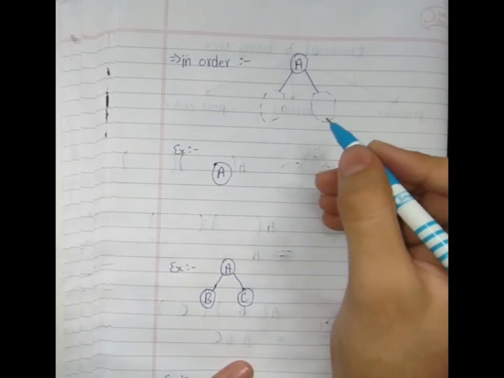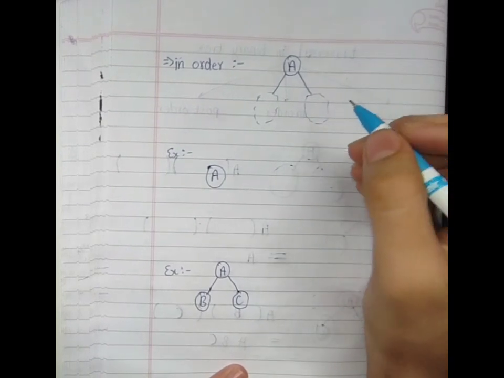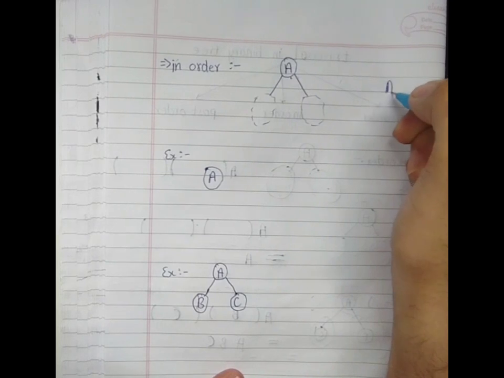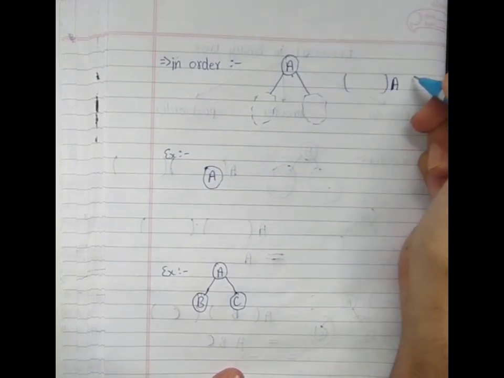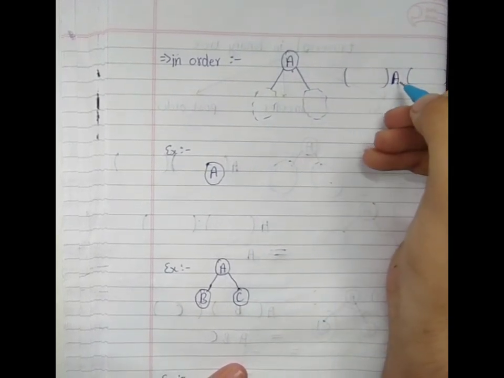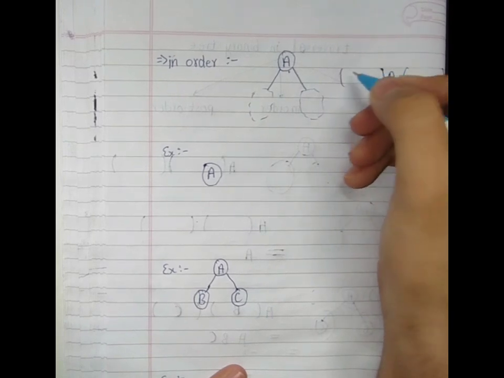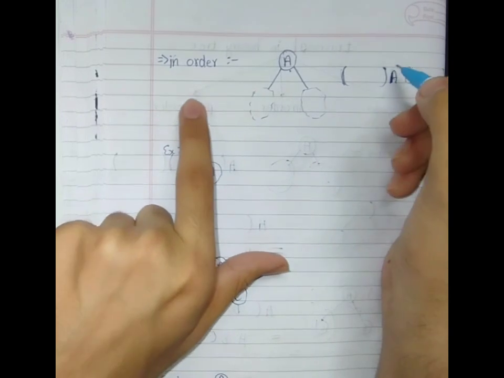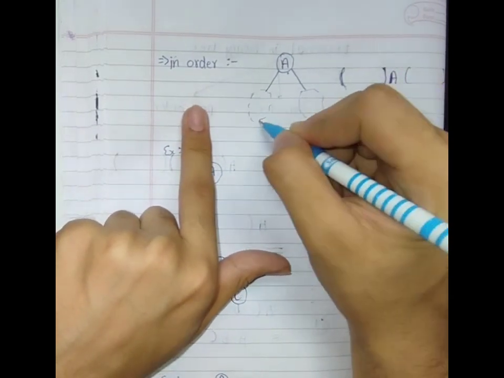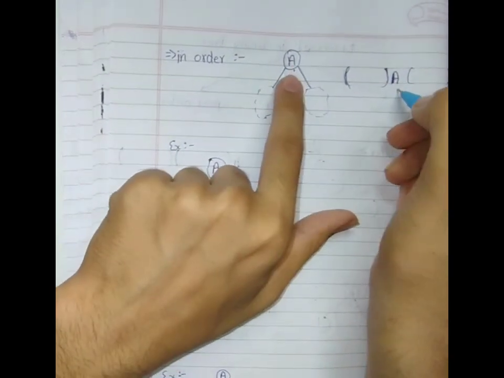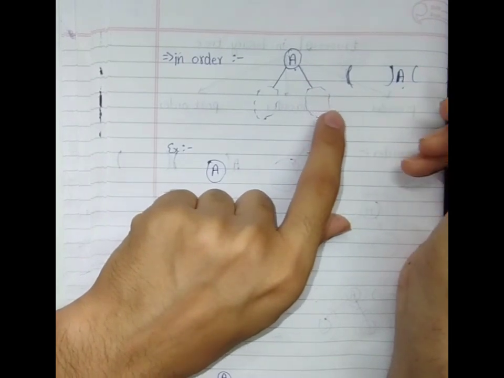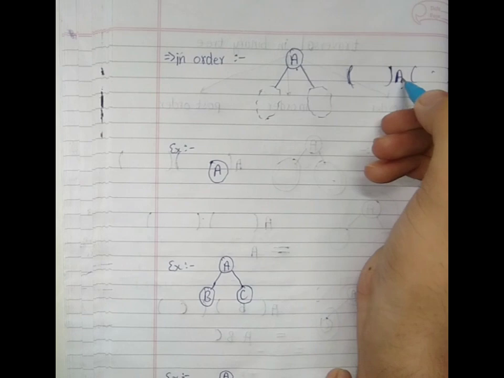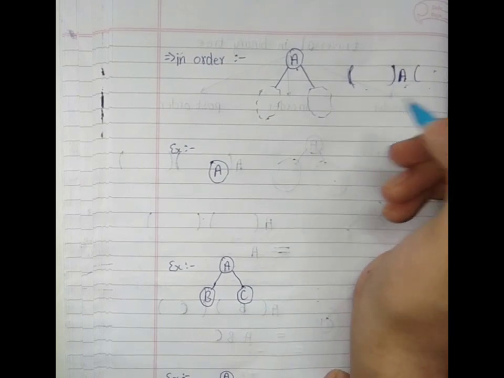Here in the in-order traversal we have the same process, just the difference is we will write down the root node in the middle of the traversal of both branches. So the root node is in the middle, and in first place we will write down the in-order traversal. This time it is in-order traversal. So first we will write down the in-order traversal of the left branch, then we will write down the root node, then we will write down the in-order traversal of the right branch. So this is in-order traversal where the root node is in the middle of both the branches.